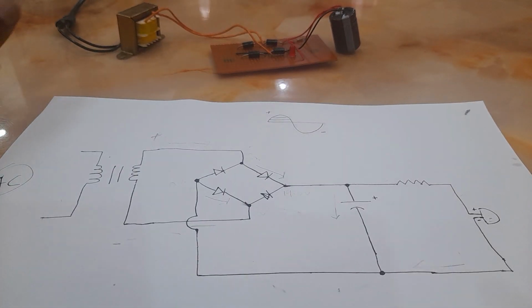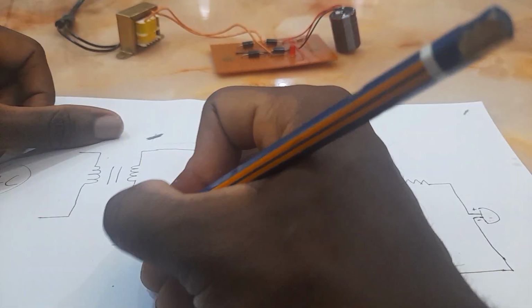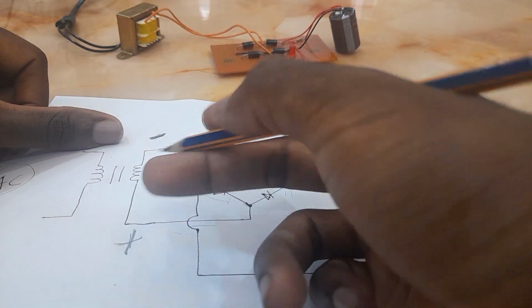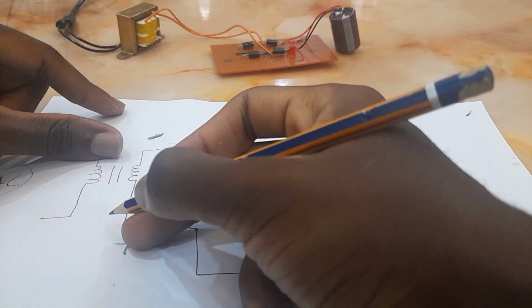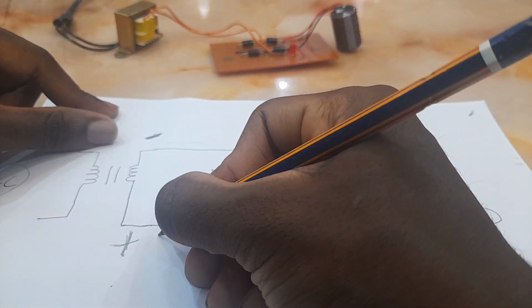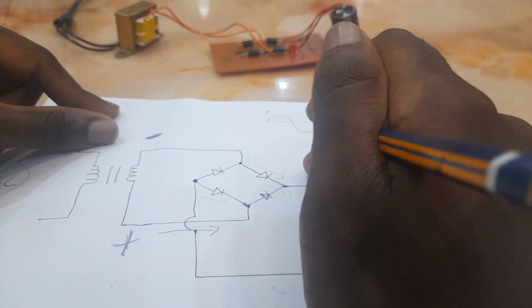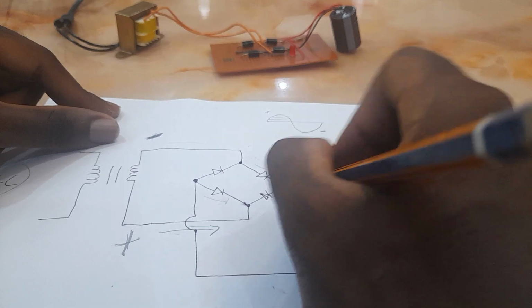Now in the second half, the top terminal is negative and the bottom terminal becomes positive. The electricity flows from positive to negative according to conventional current. I don't know if I mentioned this earlier, but I'm explaining this using conventional current. So now the electricity goes this way. Upon reaching here, it has to decide which diode it's going to go through. It's looking for the diode in forward bias mode. That's this one. Then it moves through here.